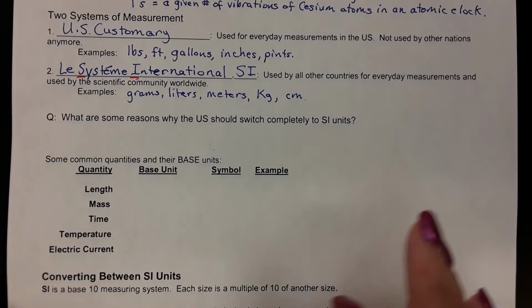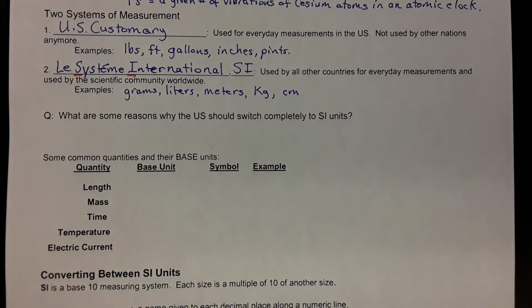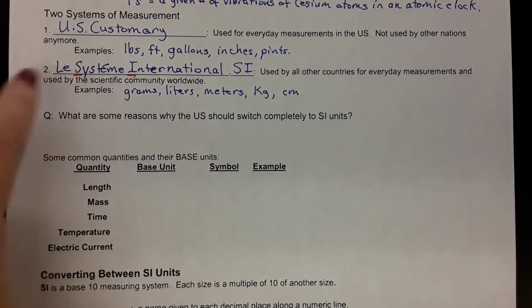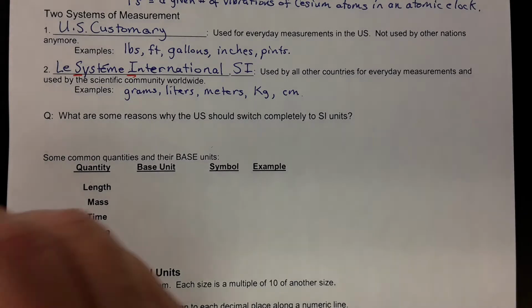Now, in America, because we're a free country, people have made their voices heard and they don't want to change. Other countries have pushed it through and they're all on the same system, but we're still using a lot of U.S. customary. You go into the grocery store and look on the box labels, and you will see that there are both U.S. customary and SI units on box labels. Hopefully one of these days we'll get switched over, and we're going to look at some of the reasons why we probably should do that.